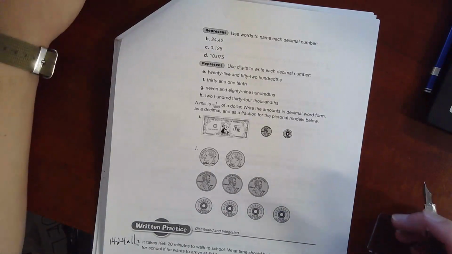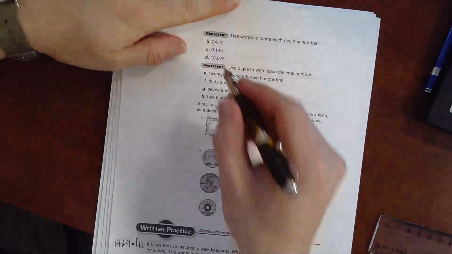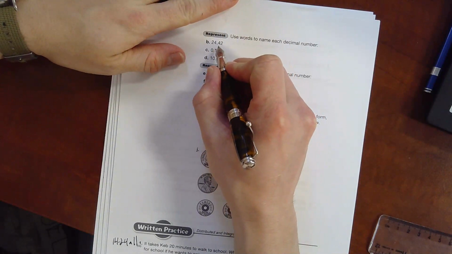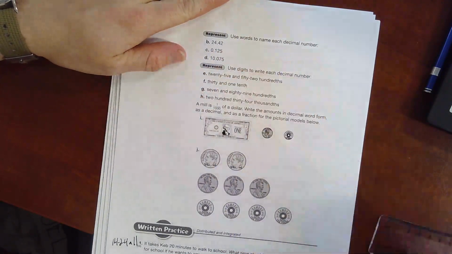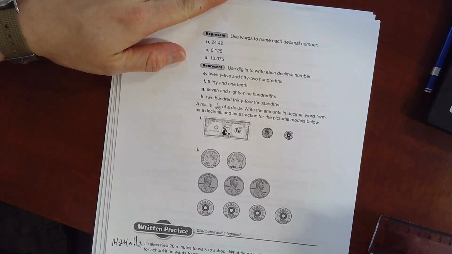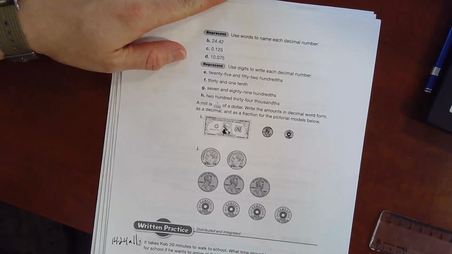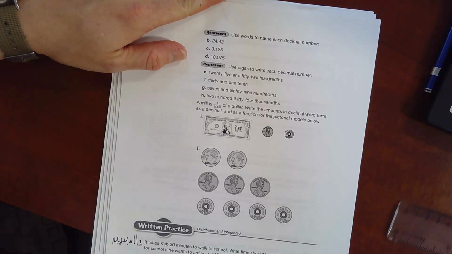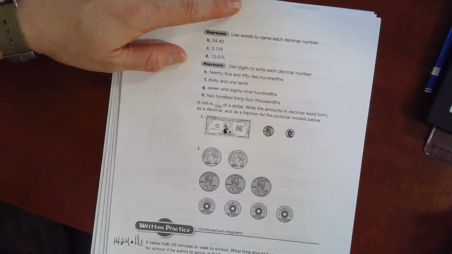Oh, and just to clarify, the reason that it's better to say 24 and 42 hundredths instead of always saying 24.42, is that when you are listening to the number, it is easier for you to visualize the number when we're talking about really extremely small, or long decimals.